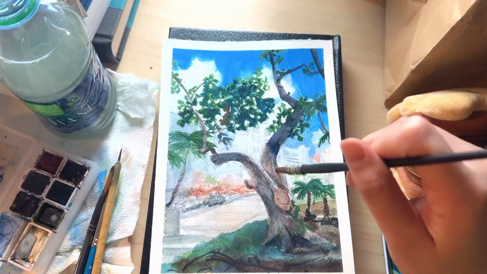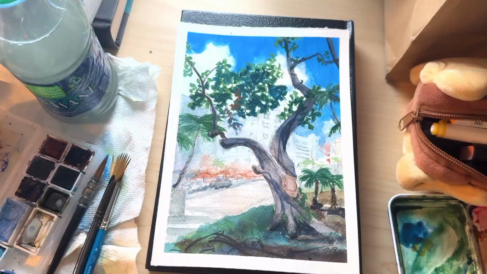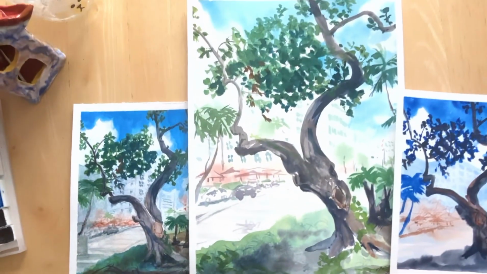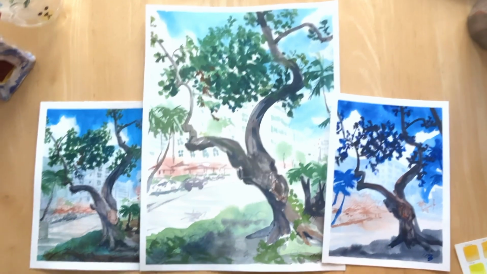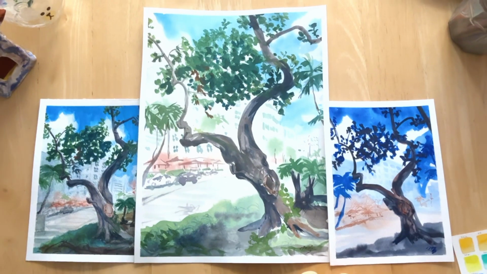So yeah, there you go. That is just me adding a few more details here to touch it up, and it definitely has a little bit more of that realistic look to it. So yeah, these are all 3 paintings together again.